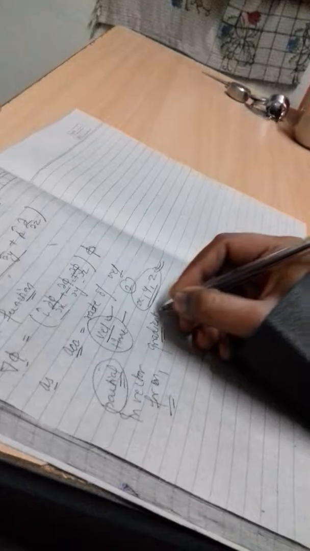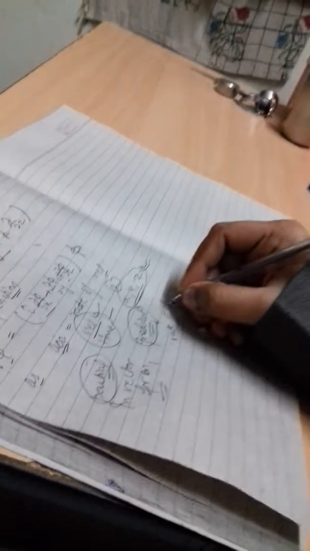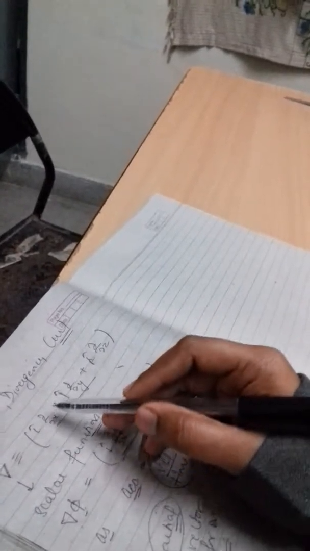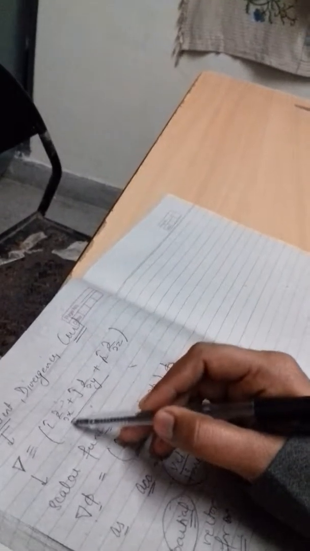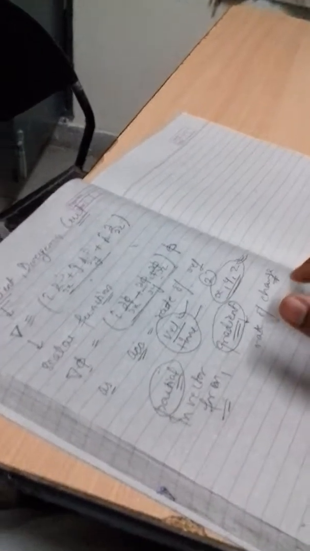Gradient is nothing else. This is actually a rate of change of something with respect to something, right? That is what it signifies: the rate of change of any function with respect to x, with respect to y, with respect to z, and you can take so many variables here, n dimensional. So this is what actually happens.